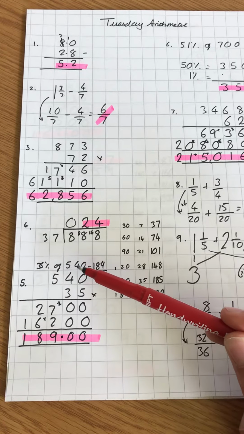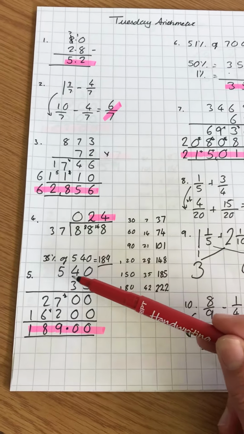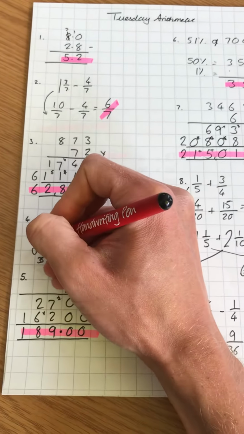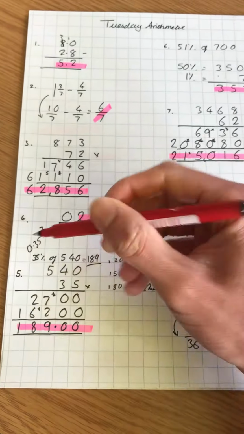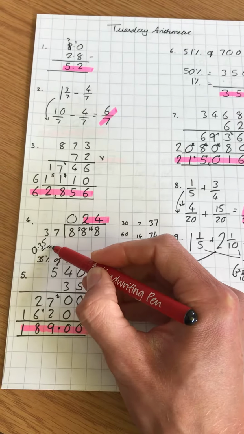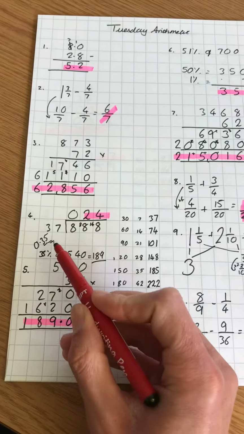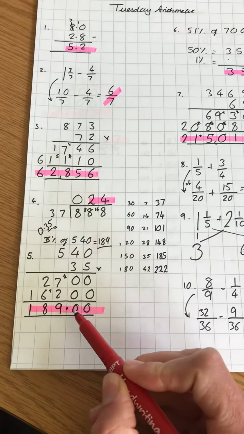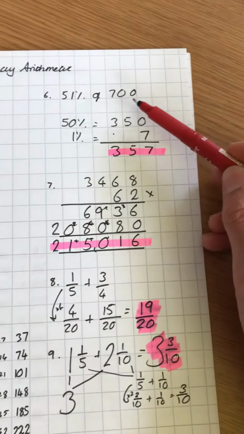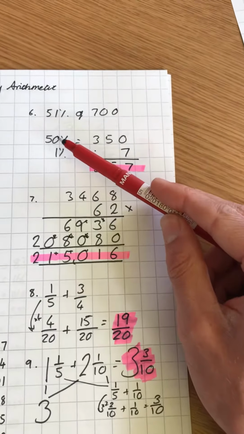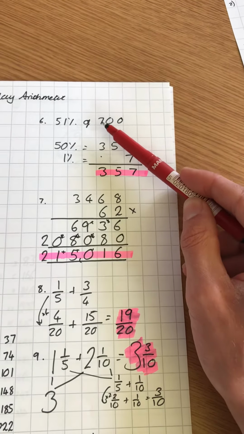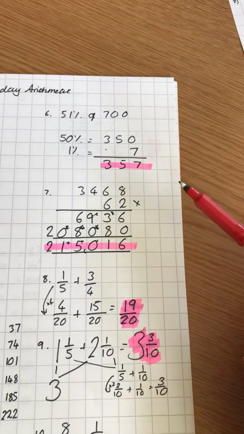35% of 540, I multiplied 540 by 0.35 because that percentage is equivalent to 0.35. So because I'm doing 0.35 times 540, that's 2 decimal places in the question, 2 decimal places in the answer to get 189. 51% of 700 though, I did kind of mentally. I worked out 50%, or half of 700, 1% by dividing by 100, 7 and adding the 2 together.